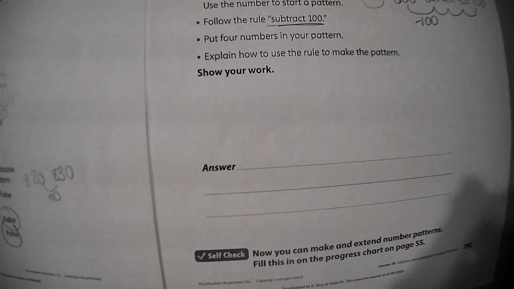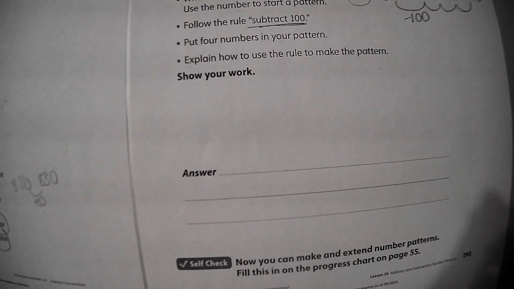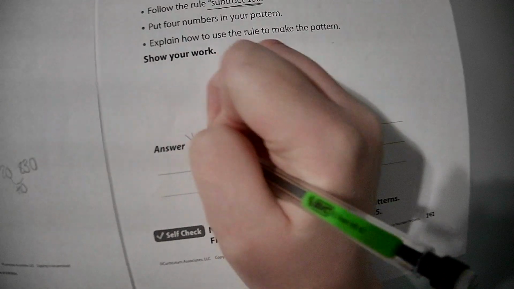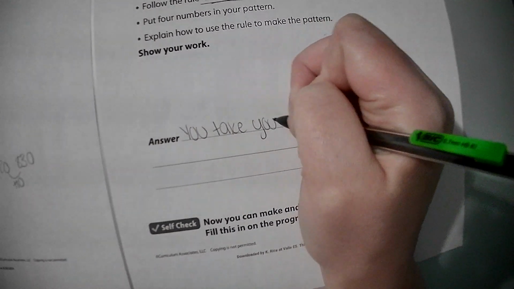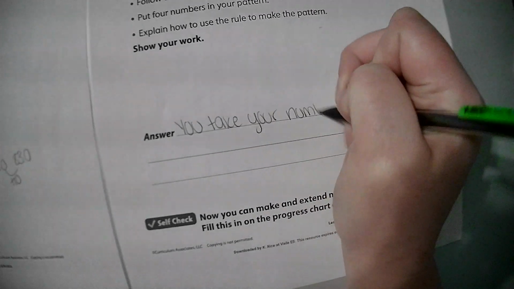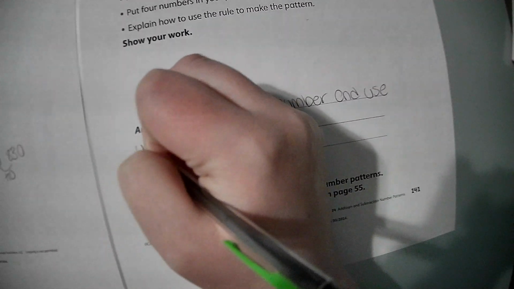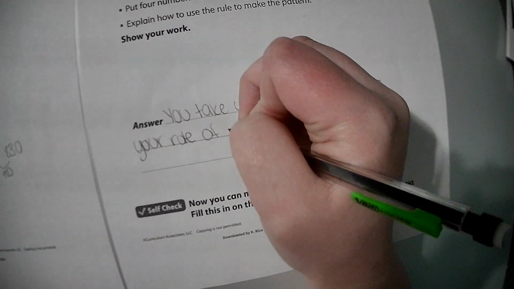So it says explain. So how can I explain how to make a pattern? Well, it's easy. You take your number, and use your rule of minus 100.